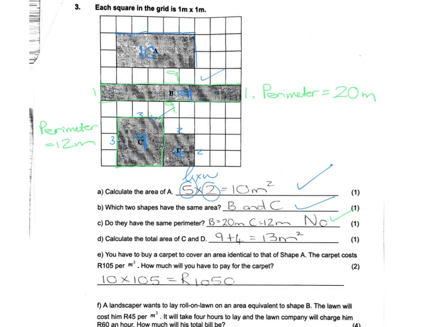This is why I allowed you to use a calculator during this test, because I wasn't so interested in seeing how you work out your longer sums. I was just interested in seeing, did you know what you had to times by each other, or maybe were you supposed to times, were you supposed to divide? Let's see.